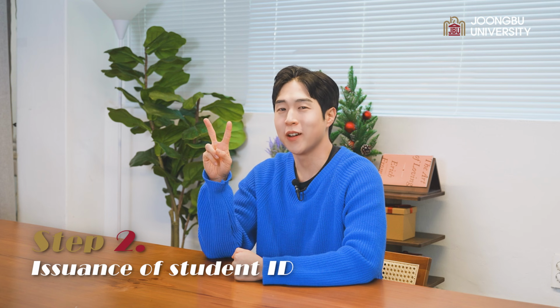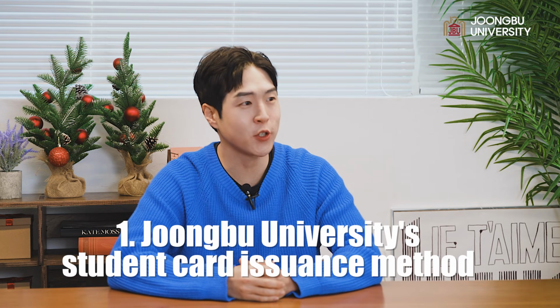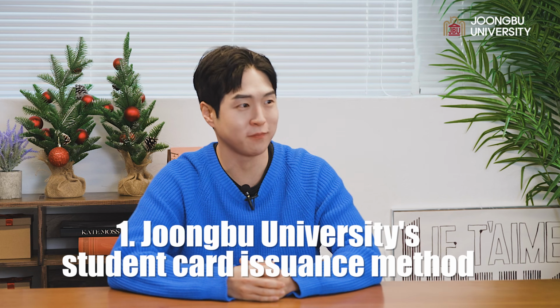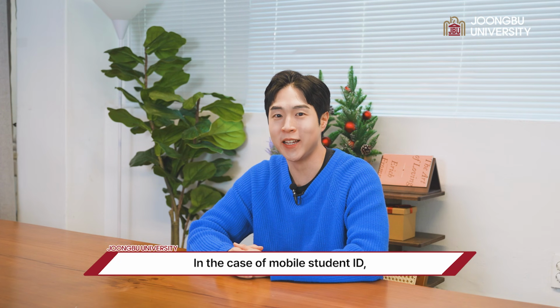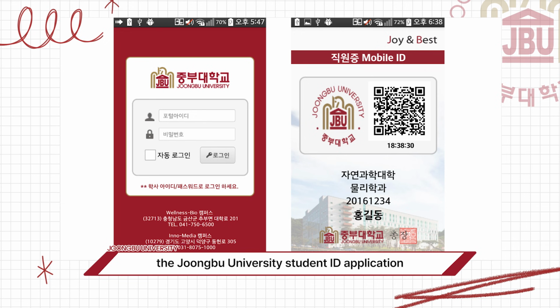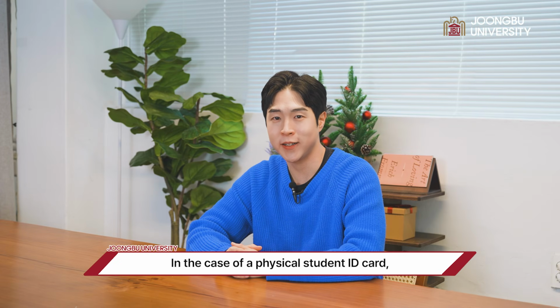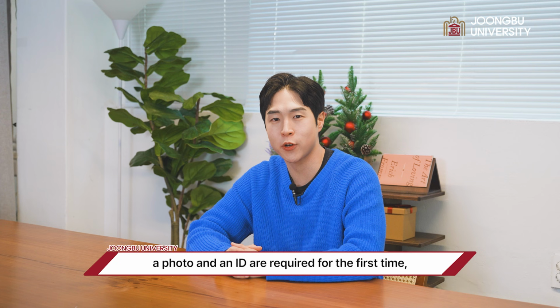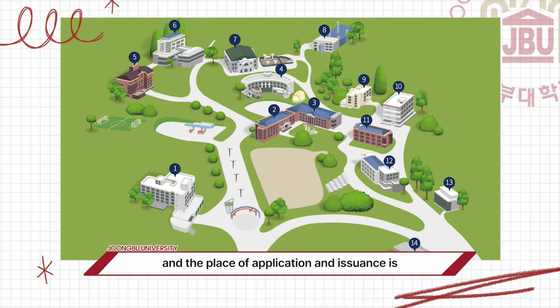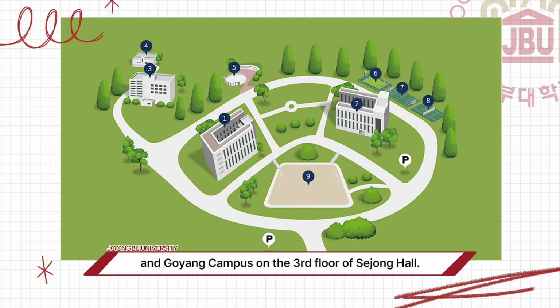Step 2. Issuance of student ID. First, JOONGBU University student card issuance method. In the case of mobile student ID, you can download the JOONGBU University student ID application and log in to use it. In the case of a physical student ID card, a photo and an ID are required for the first time, and the place of application issuance is Chungcheong campus on the first floor of JOONGBU and Goyang campus on the third floor of Sejongho.